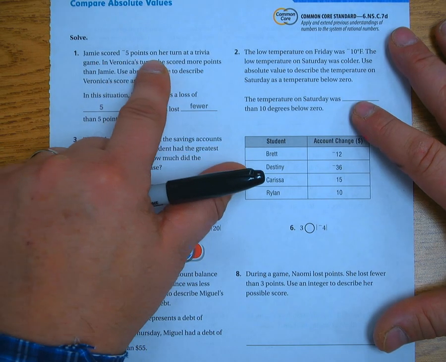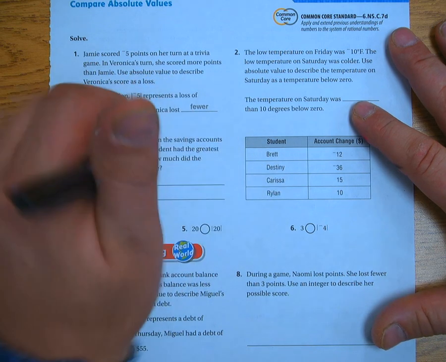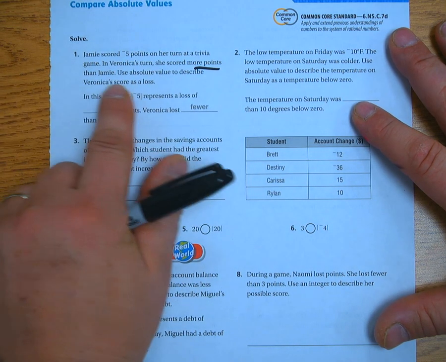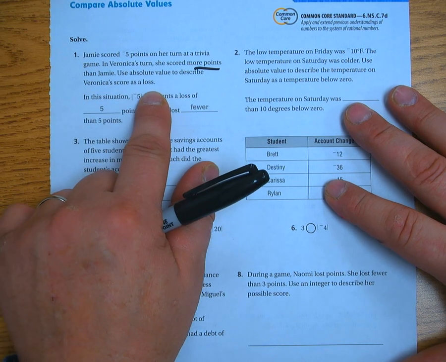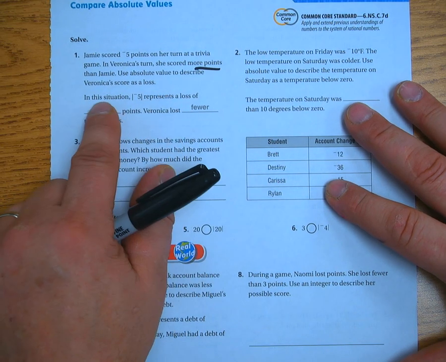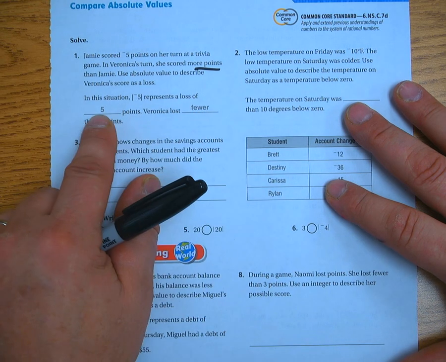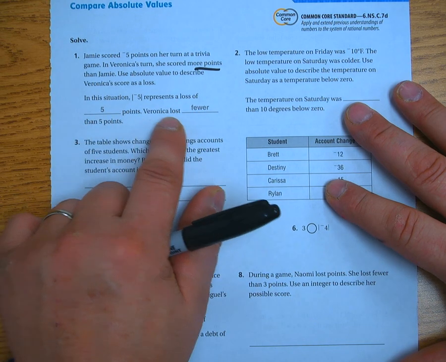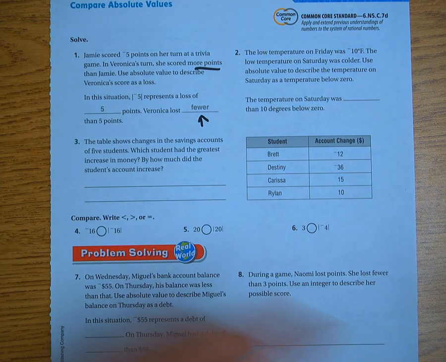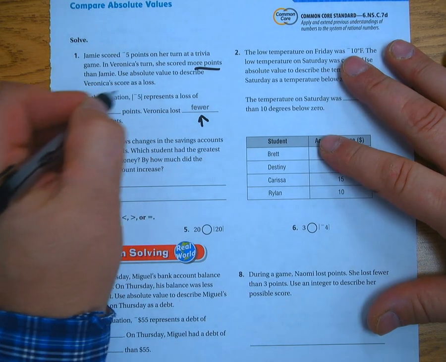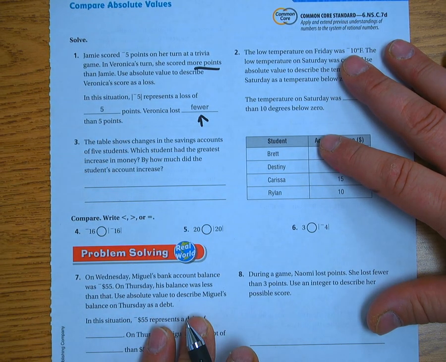Jamie scored -5 points on her turn at a trivia game. In Veronica's turn, she scored more points than Jamie. Use absolute value to describe Veronica's score as a loss. So in this situation, -5 represents a loss of 5 points. Veronica lost fewer than 5 points. So we're expressing it in words as a loss.